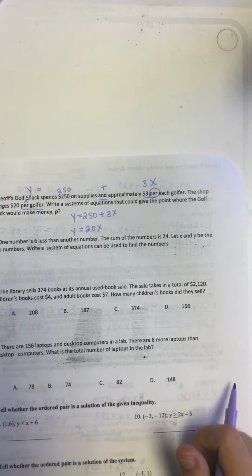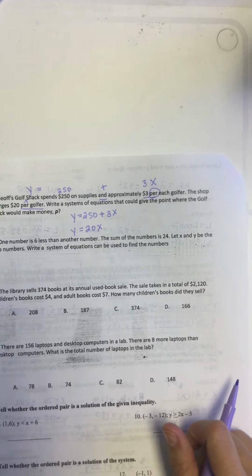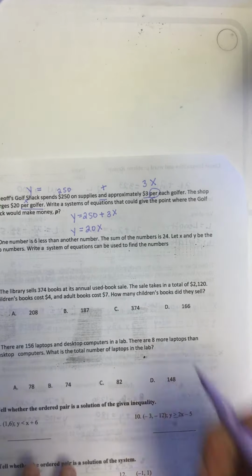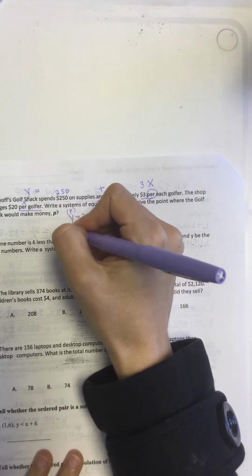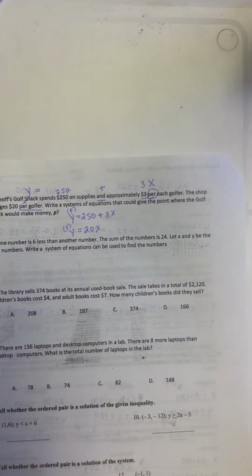It just says write a system. So there we have a system. I don't have to solve anything. And instead of y's here, I could make P for profit if I wanted to.